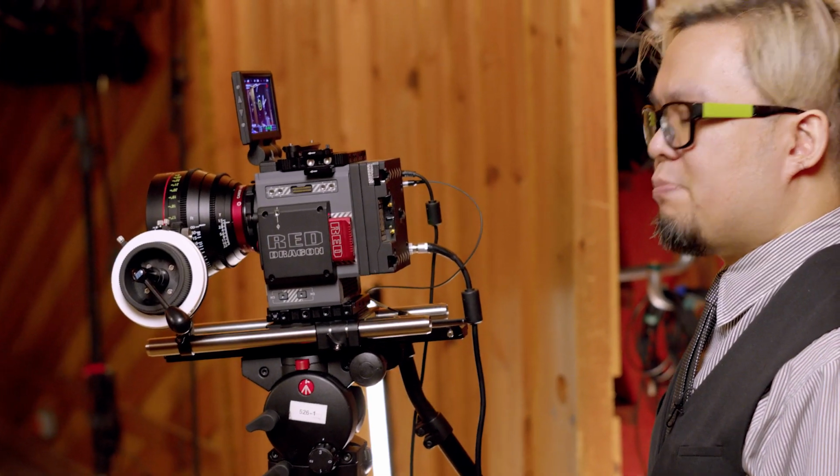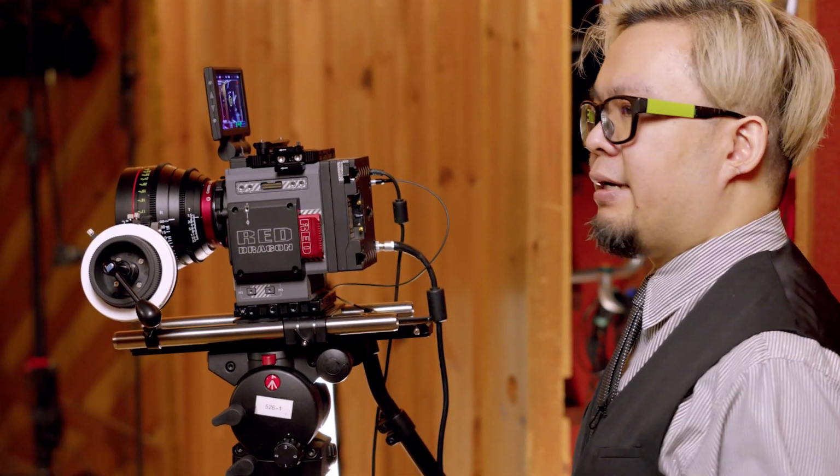Why do we need to move the camera at all? If you just put a camera on a tripod, it looks like a security camera, right? When you add movements into your shot, that gives a lot of dynamics and makes it more interesting to watch.